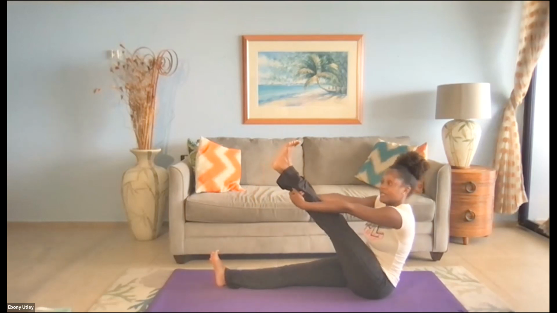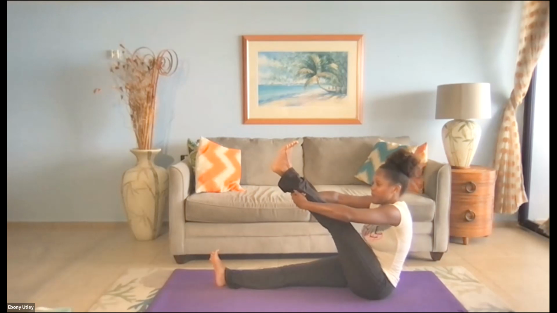Keep your spine straight. Activate this leg. Doing a little shaking here. If that's also you, that's okay. Inhale. Exhale, pull your elbows out to the side. Maybe your leg comes a little bit closer.